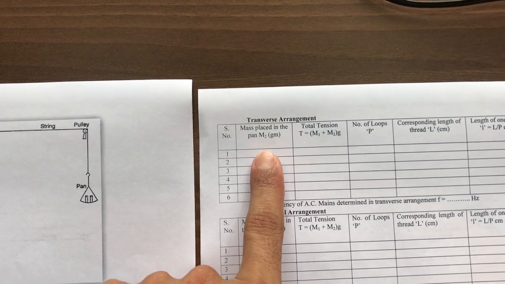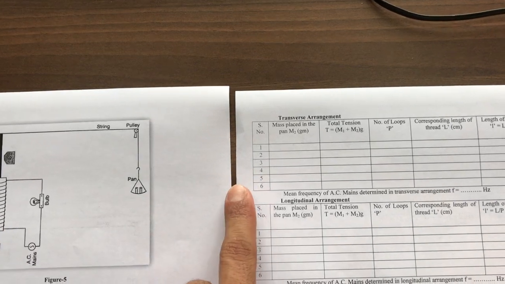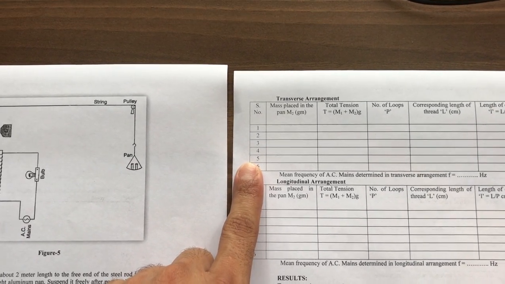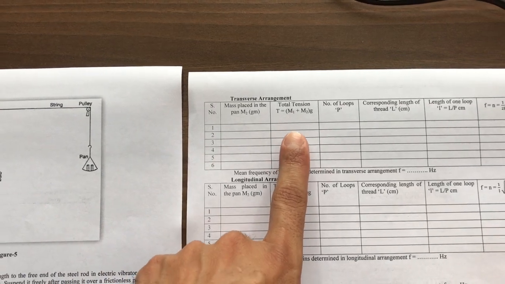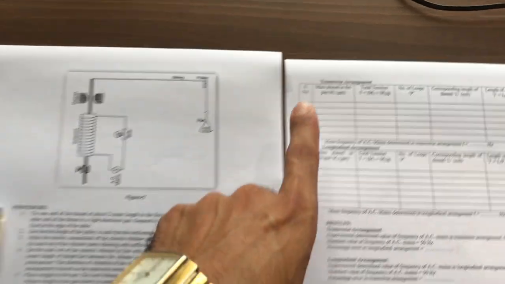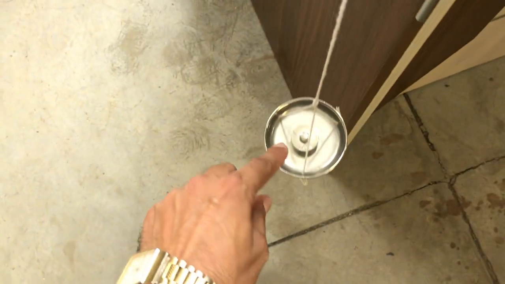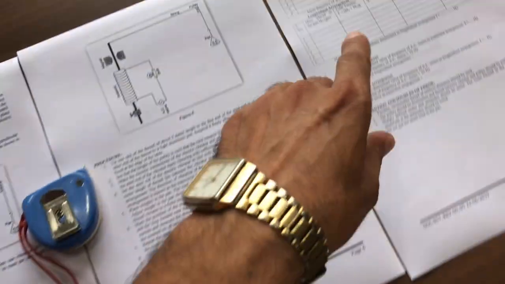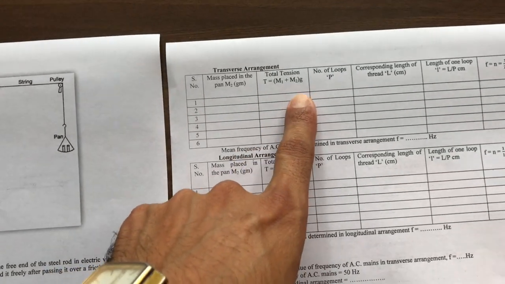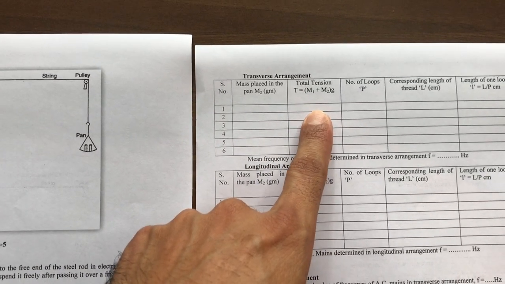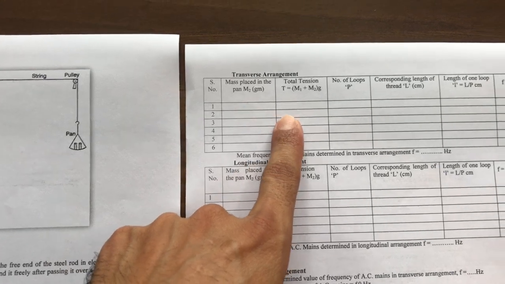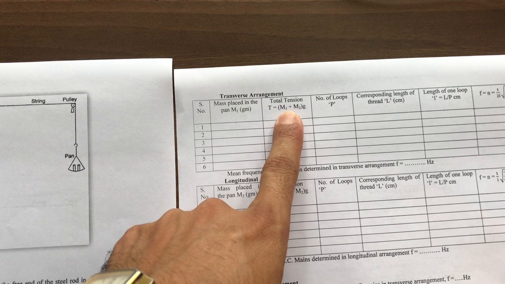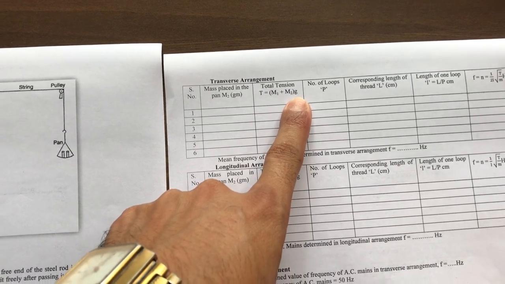First, mass of the pen, which we calculated with the help of the digital weight machine. Second one, mass put in the pen, which is approximately 50 gram here. So total tension is equal to (m1 plus m2) into g.